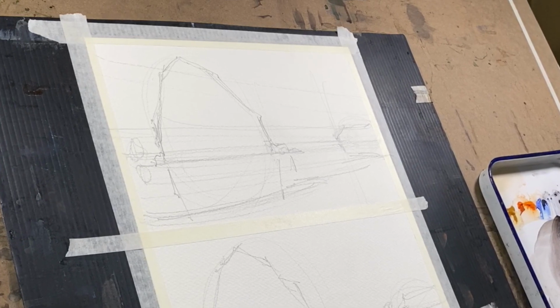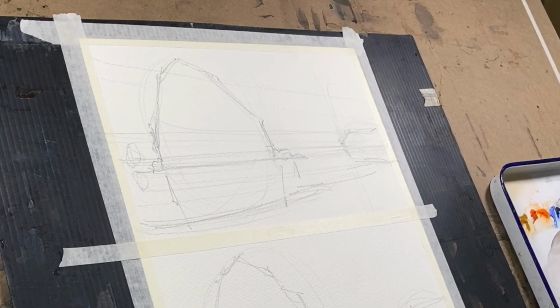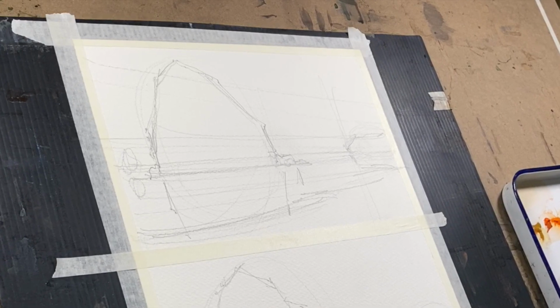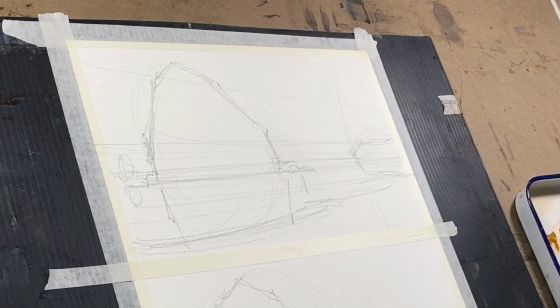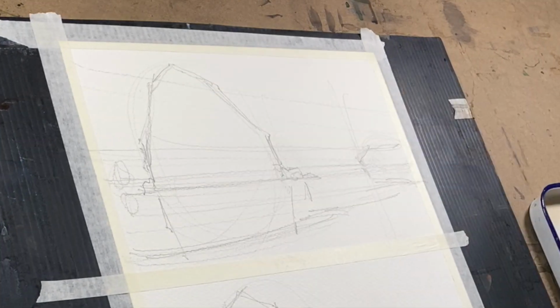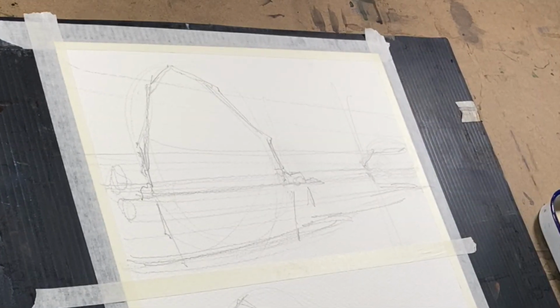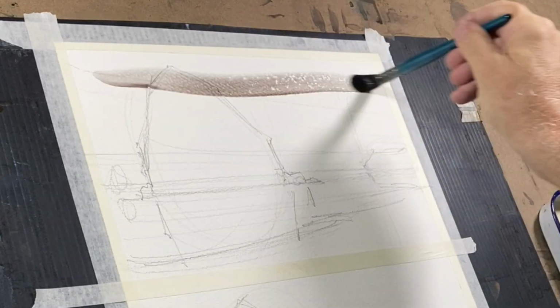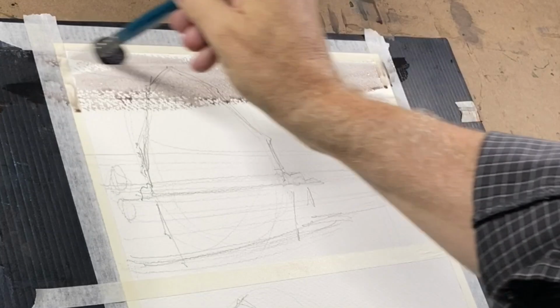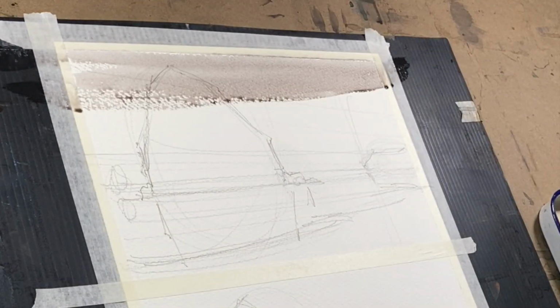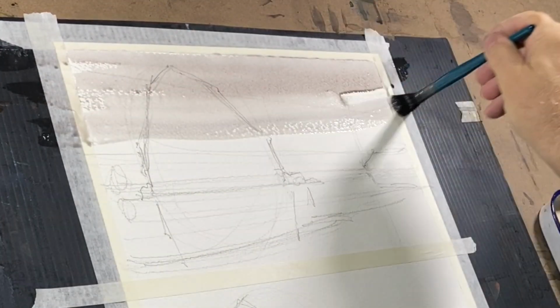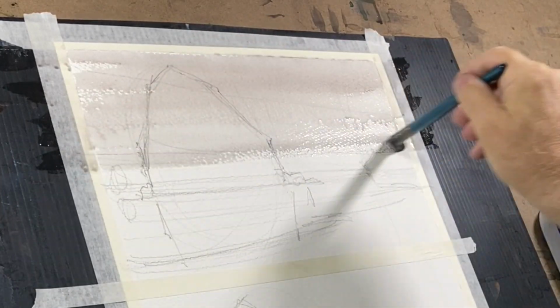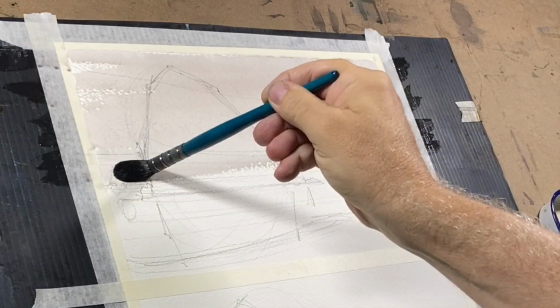Maybe we start with the sky. I think I would like to paint the clouds as darks. In this case, I'm going to start with just the palest washes, mostly water, right down to the horizon.